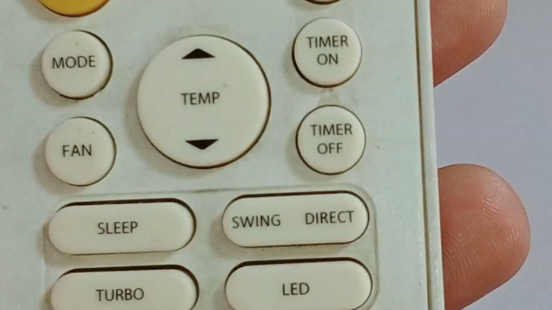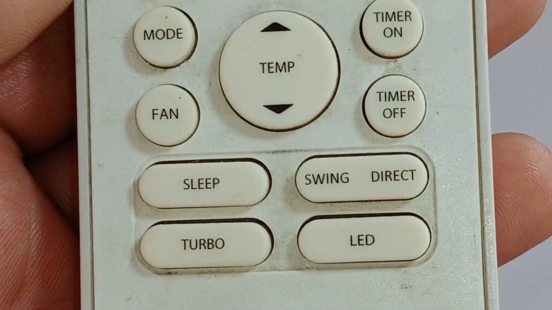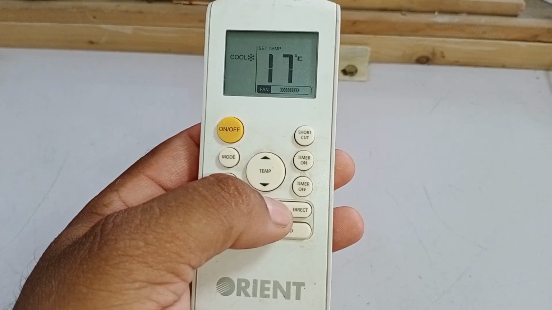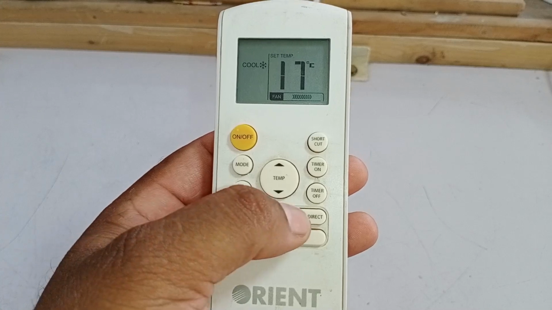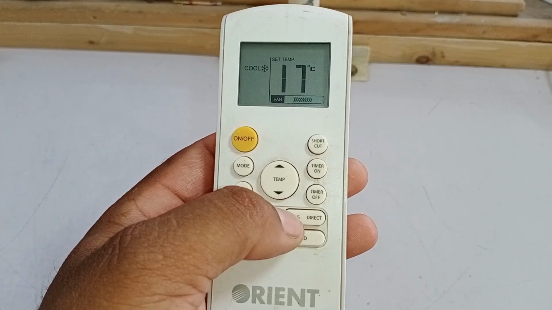Now, let's talk about the swing and direct button, which work together to control the airflow direction. How swing mode works. When you press the swing button, the airflow starts moving up and down automatically. This helps in distributing air evenly throughout the room. If you press the button again, the airflow direction stops at its current position.